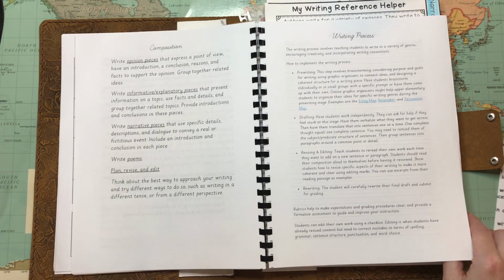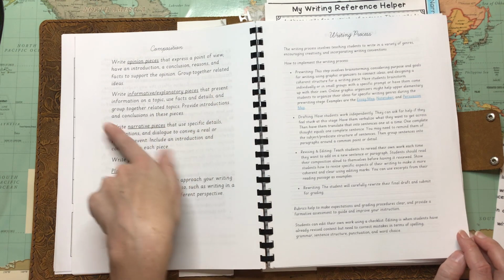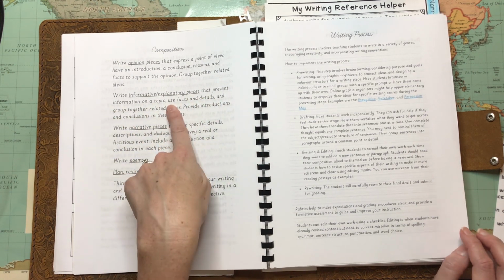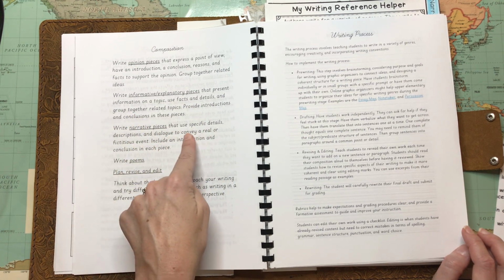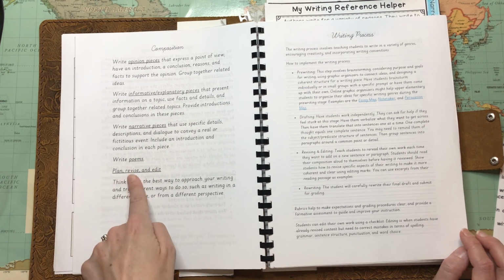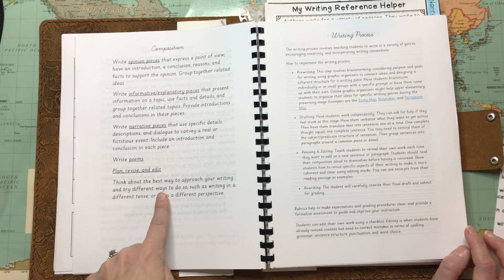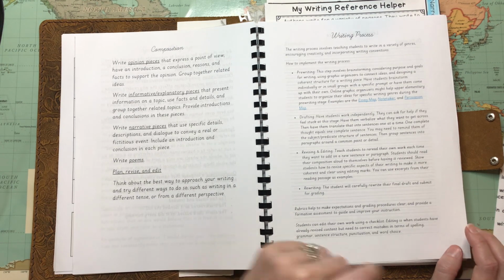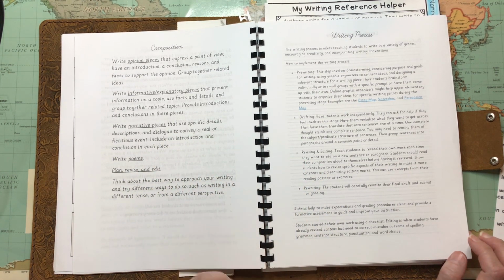All right, and then composition. I write opinion pieces that express a point of view. I write informative, explanatory pieces that present information on a topic. Write narrative pieces that use specific details, descriptions, and dialogue to convey a real or fictitious event. Write poems. Plan, revise, and edit. Think about the best way to approach your writing and try different ways to do so, such as writing in a different tense or from a different perspective. Some perspectives are better than others for certain writing.